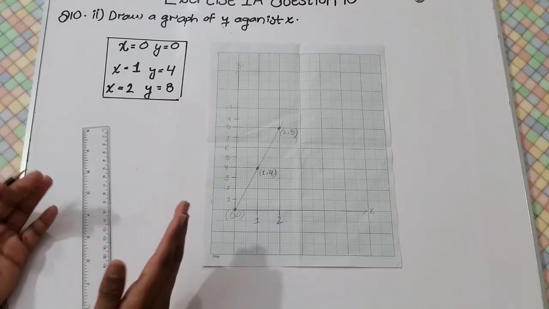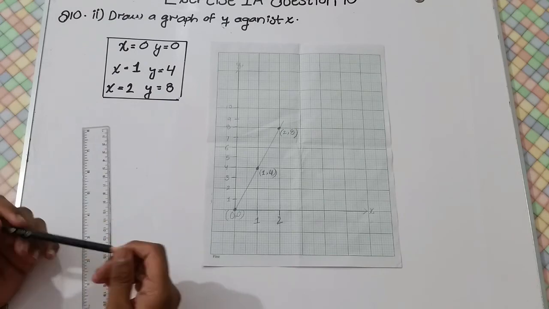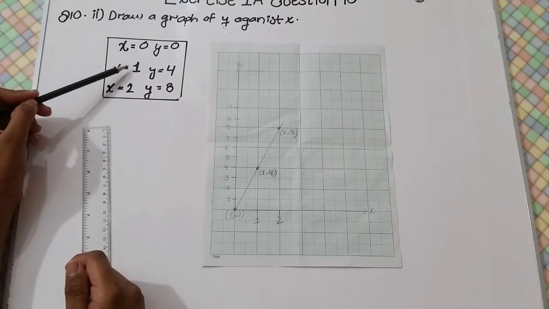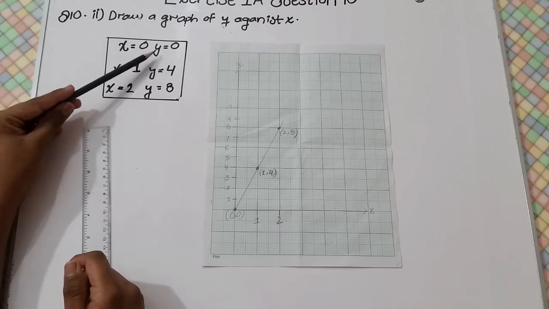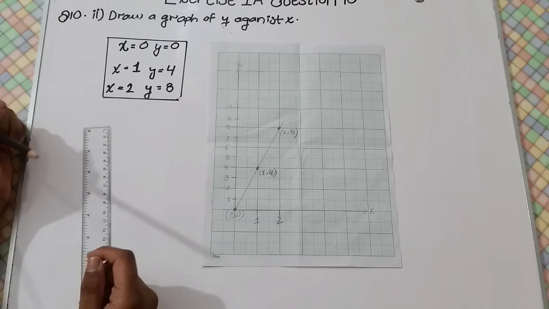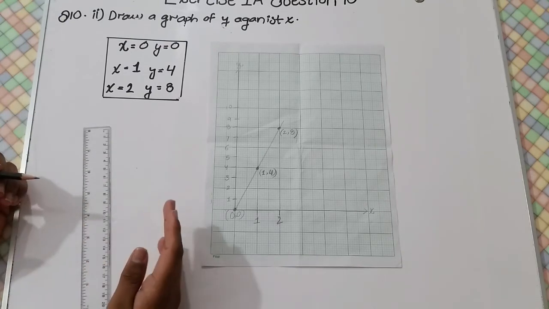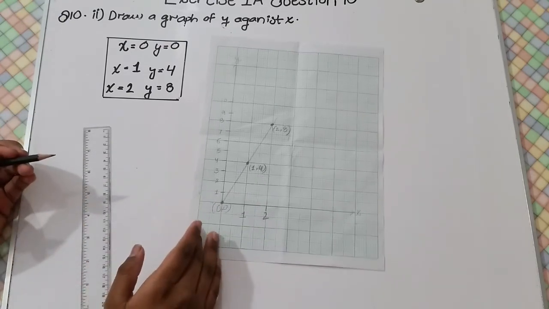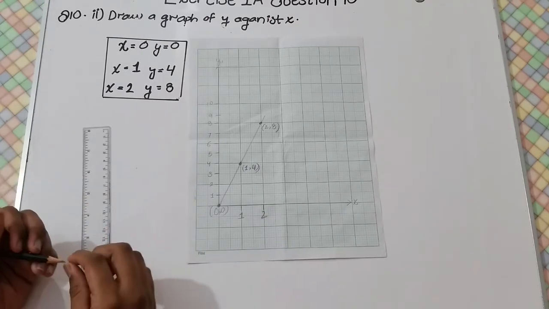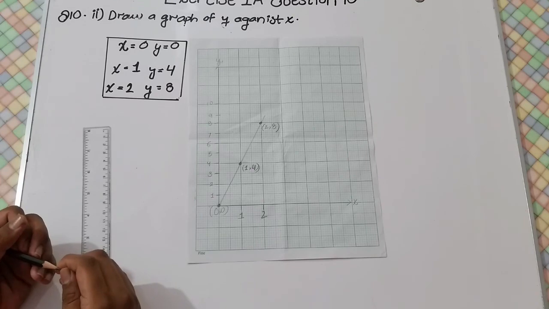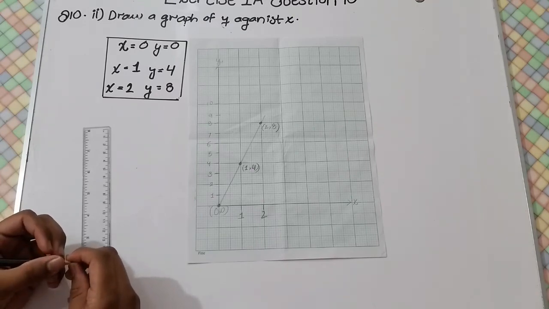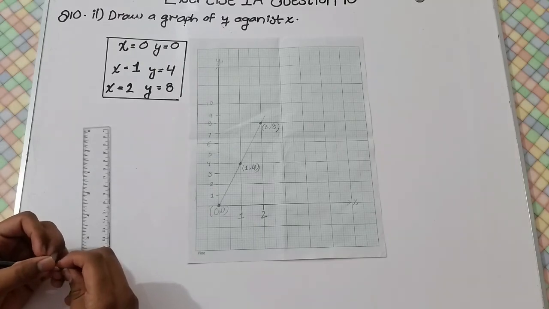To plot the graph, we found the values using x, like x is 0, then x was 1, and then x was 2, and then we found the values of y using the equation that we created in part A. After finding the values, we plotted the graph using those values. So this was question number 10 of exercise 1A D2. Question number 11 is also like this. We are going to solve it in the next video.